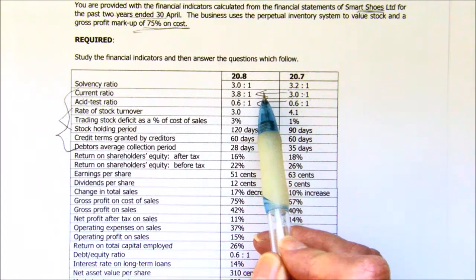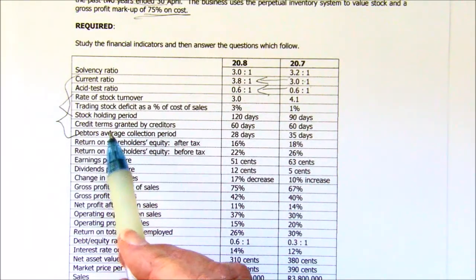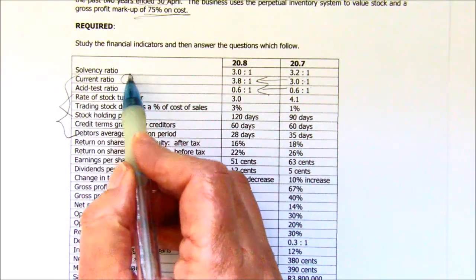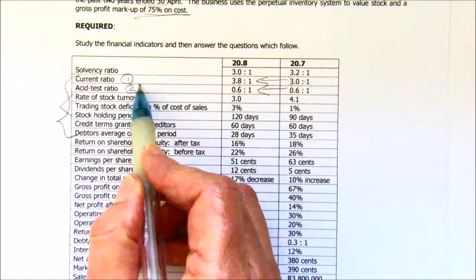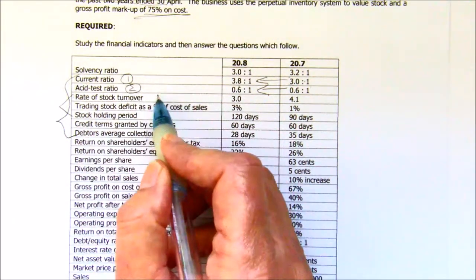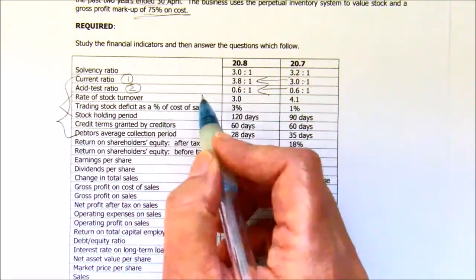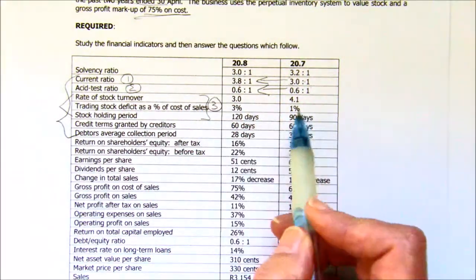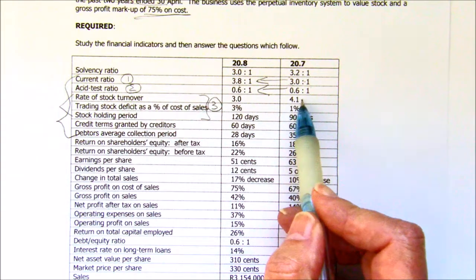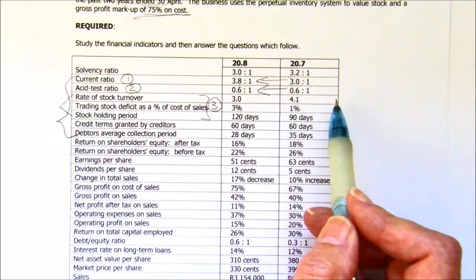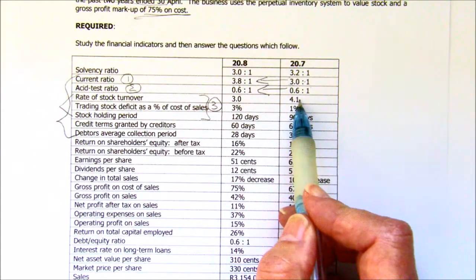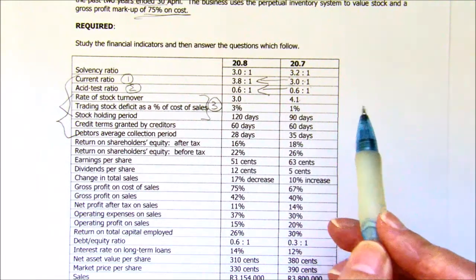Now, why is that? If you go down to your second point, in fact the third point, you've looked at the current ratio, you've looked at the asset test ratio. We now need to look at our stock. Now, our stock is actually made up of three things here. First of all, it tells me that last year I was selling my stock 4.1 times a year. This year, it's only 3. The higher this is, the better, because that means you're buying and selling your stock quicker.